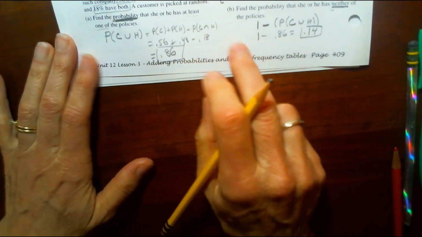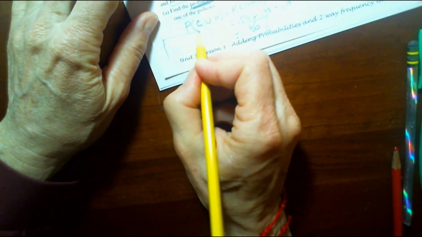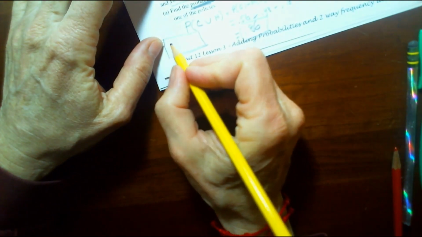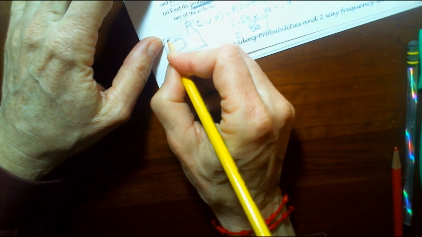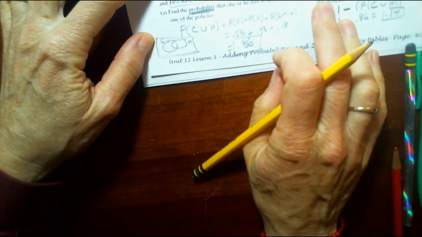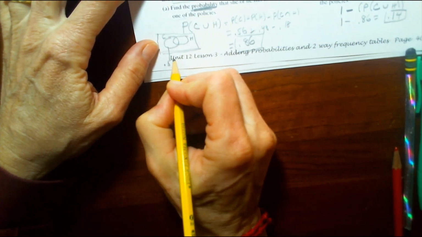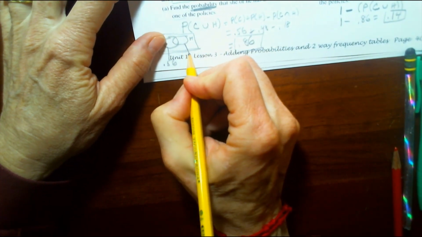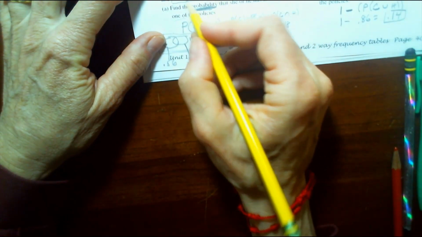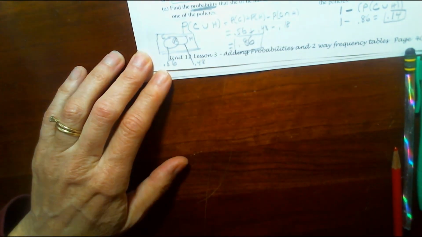Now you can also draw a Venn diagram for this particular example if you want to. So I'll just try to draw a small one. You might want to try to draw a small one over here. Let's say here's our car insurance policy. Here's our homeowners insurance policy down here. And the car insurance policy was 0.56, 56% of car. Homeowners, 0.48, and 0.18 is the number of customers that have both.